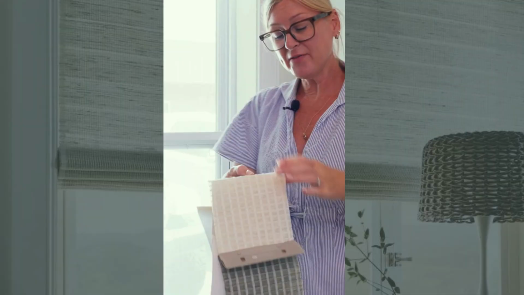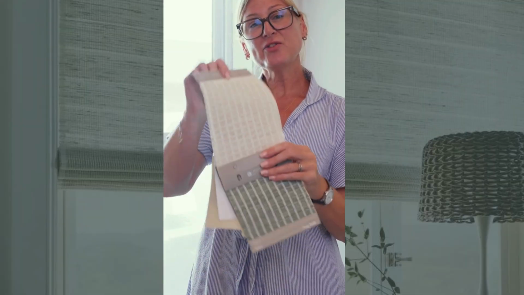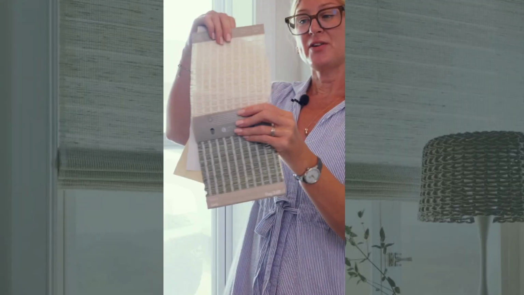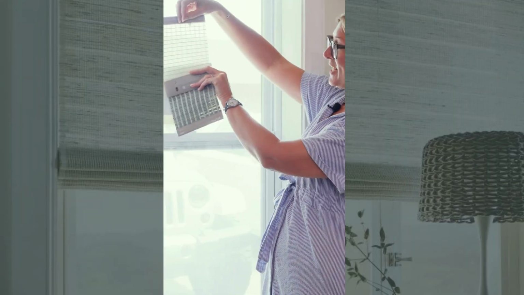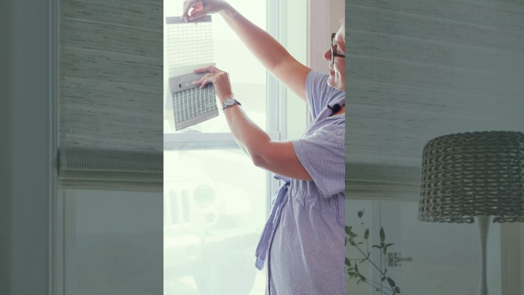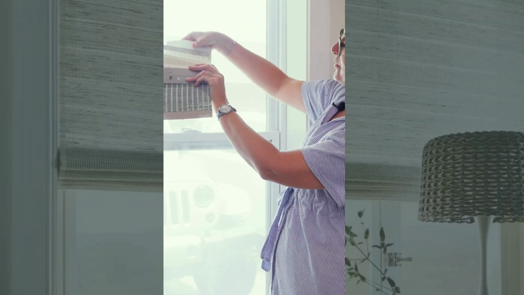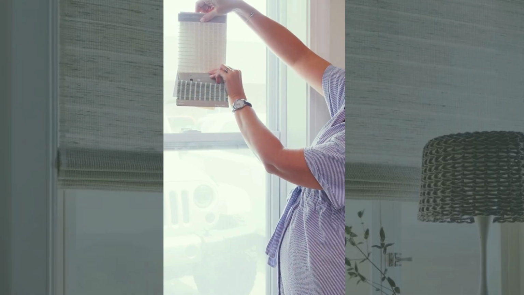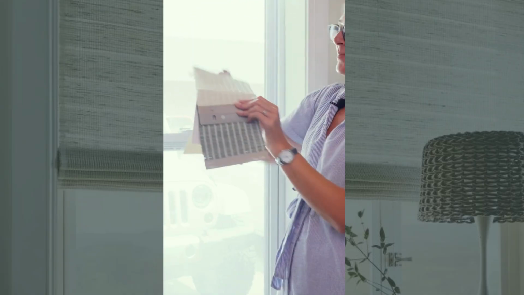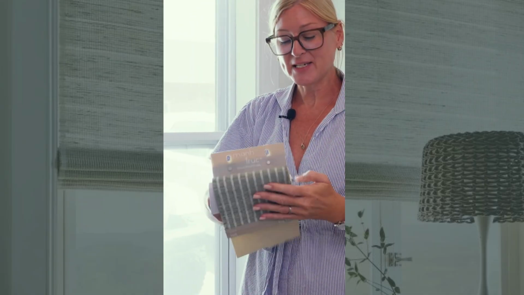One downside of the room darkening liner is you lose that nice texture. So you see, without a lining, you really appreciate the weave in that design. When you put a room darkening liner behind it, you lose some of that texture and some of that design detail. But it can be really important for spaces where you need to either protect your flooring or darken the room for sleep.